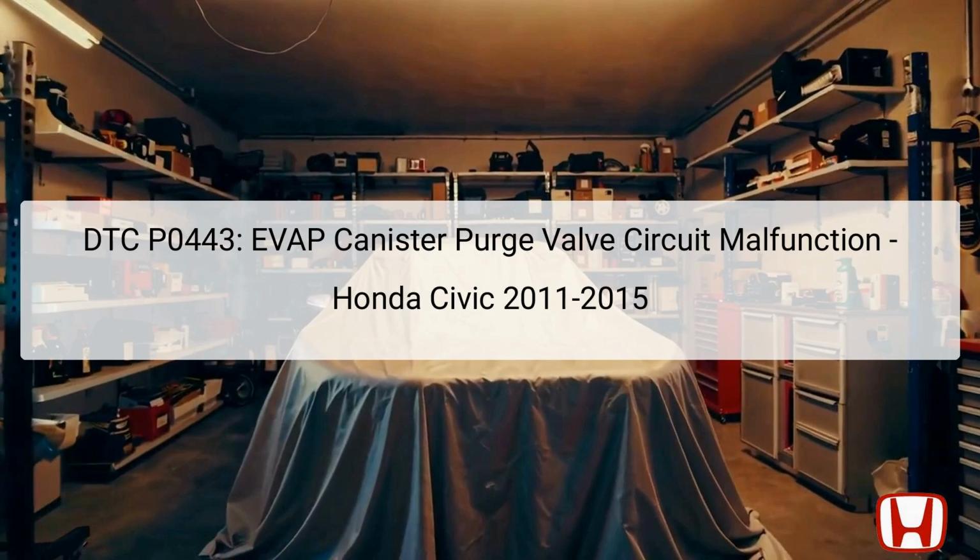Welcome to this diagnostic presentation on DTC P0443, which pertains to an issue with the EVAP Canister Purge valve circuit in the Honda Civic models from 2011 to 2015. The EVAP Canister Purge valve plays a crucial role in the vehicle's evaporative emission control system, which prevents fuel vapors from escaping into the atmosphere.